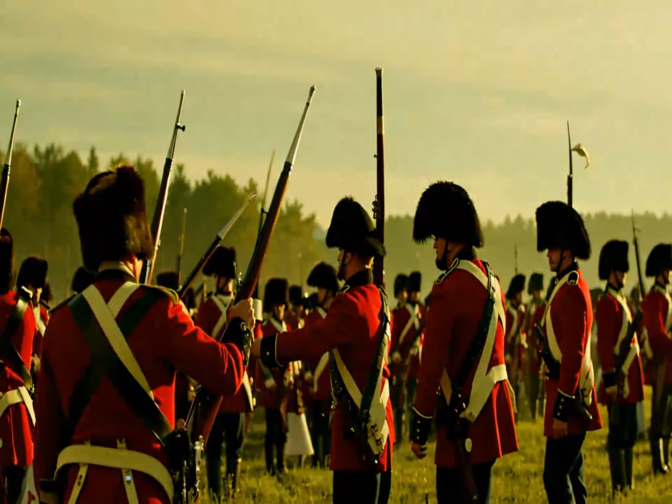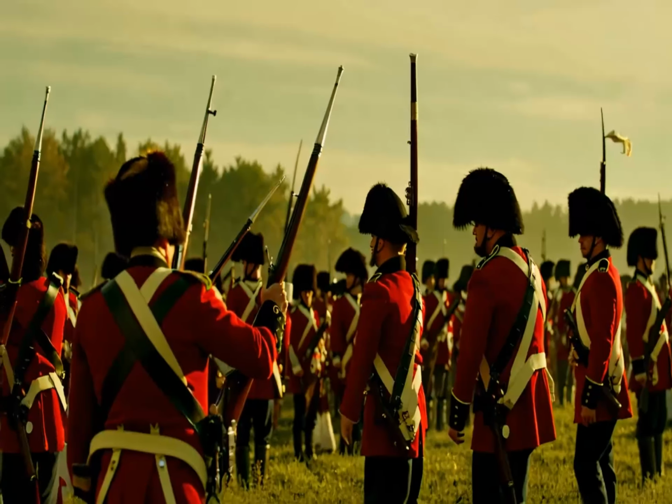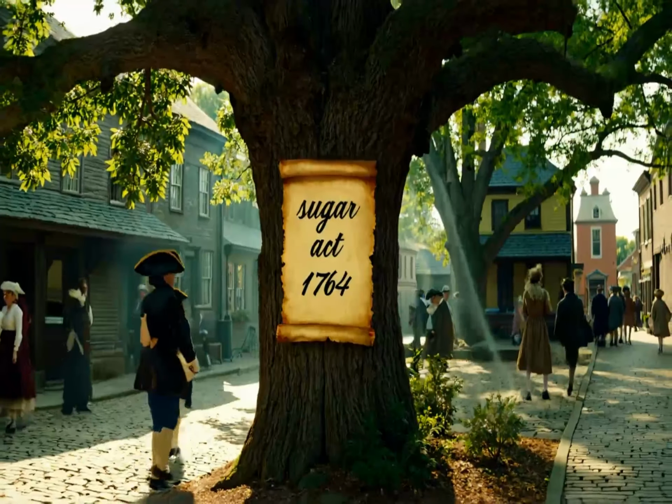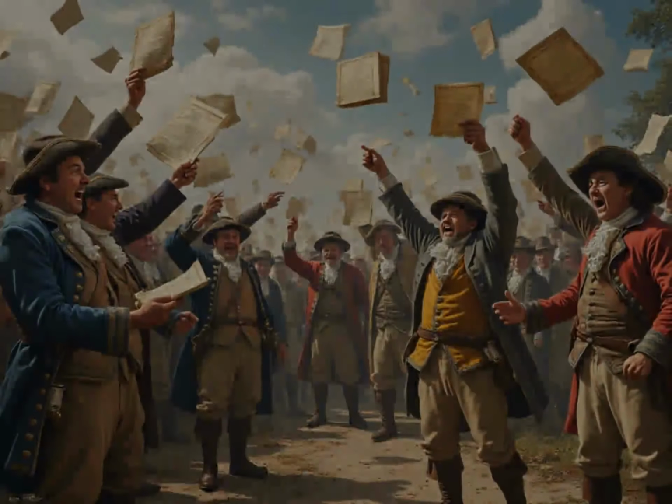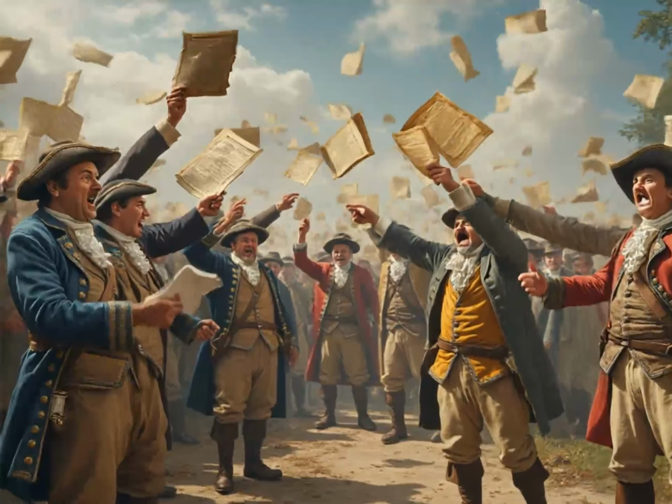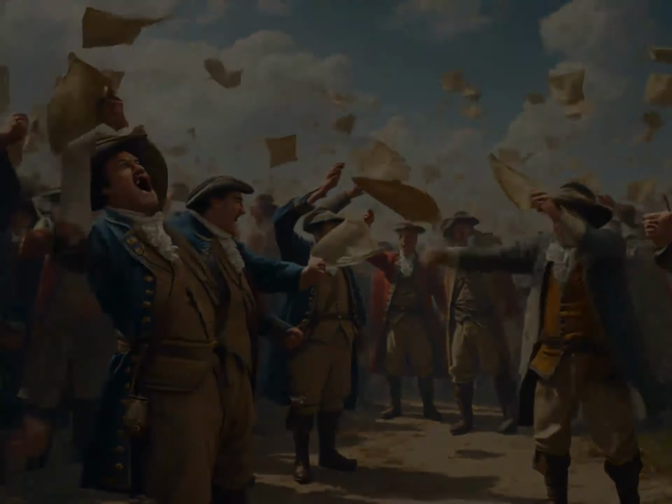British policies and colonial reactions. Post-1763, after the French and Indian War, Britain, facing debt, imposed taxes like the Sugar Act, 1764, Stamp Act, 1765, and Townshend Acts, 1767, to recoup costs.